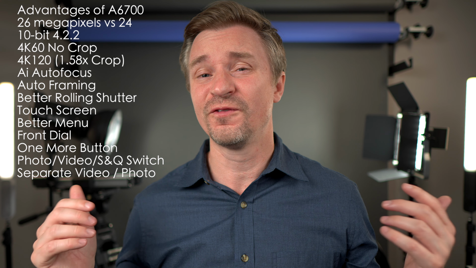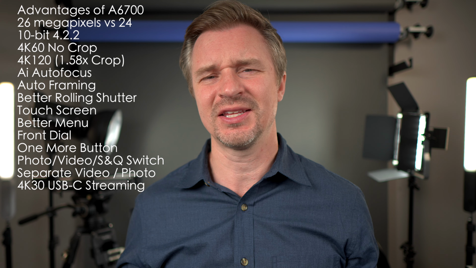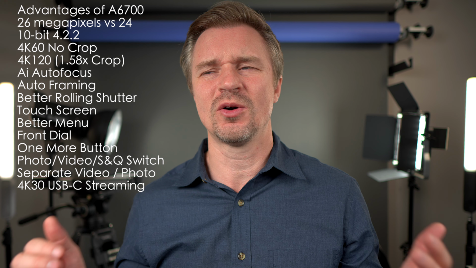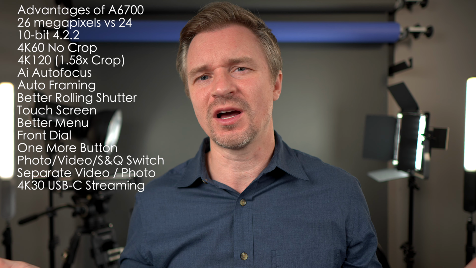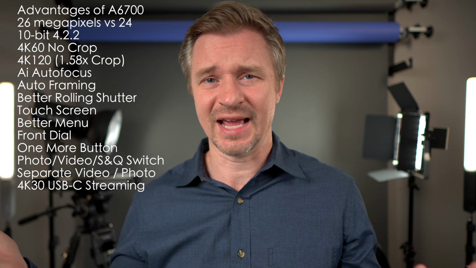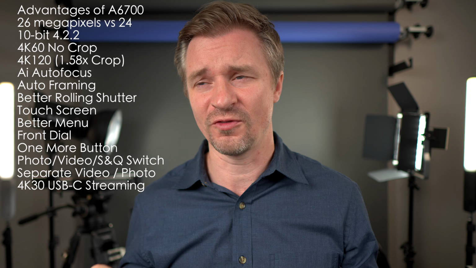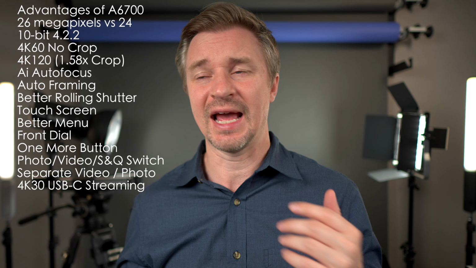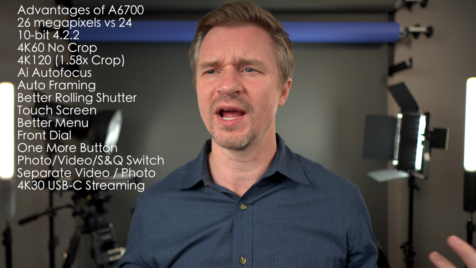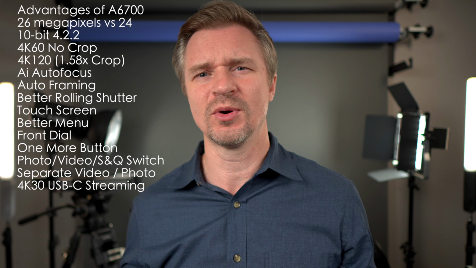You have up to 4K 30 streaming on the A6700. As long as you are going through USB-C, it does picture profile off. You can't shoot it with S-Log3 or anything like that. You do picture profile off, but it still works fantastic, and it is very smooth, and I love it a lot. It's my preferred way to stream. I just go straight from the USB-C.